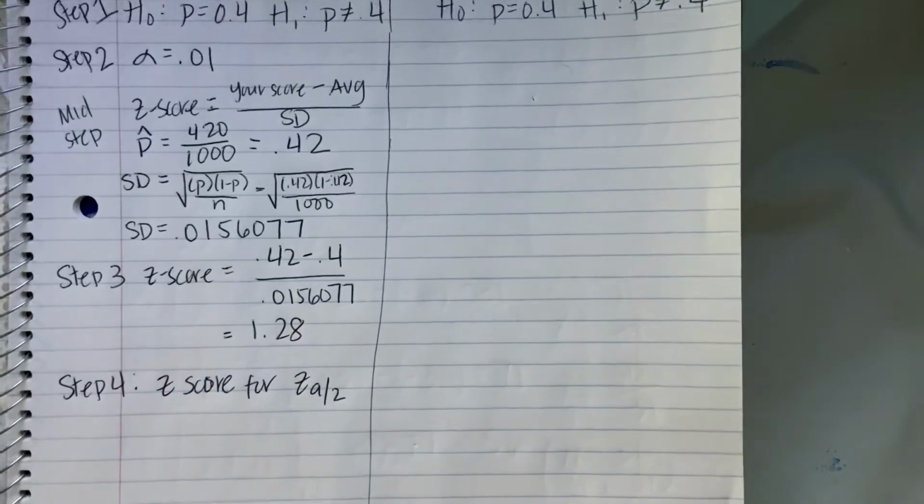Remember, z alpha is when what's to the right, so 0.01 over 2 to the right is 0.005. If you look in your z table, this shows that you're looking for 0.995. There is a 0.9949 and a 0.9951, so it's halfway between those two. So this ends up being 2.575.